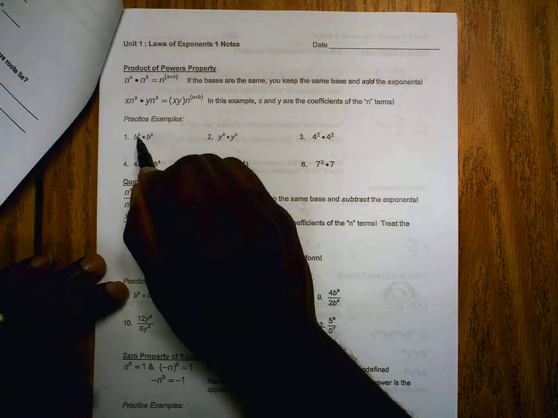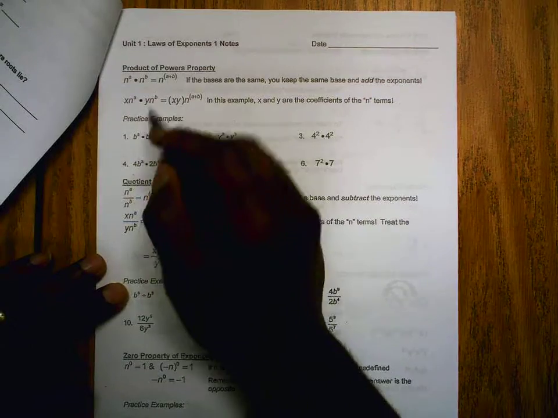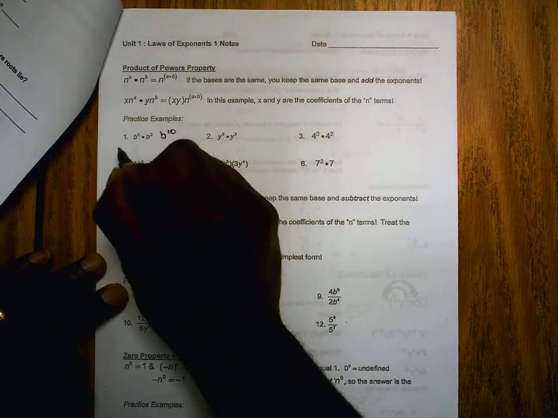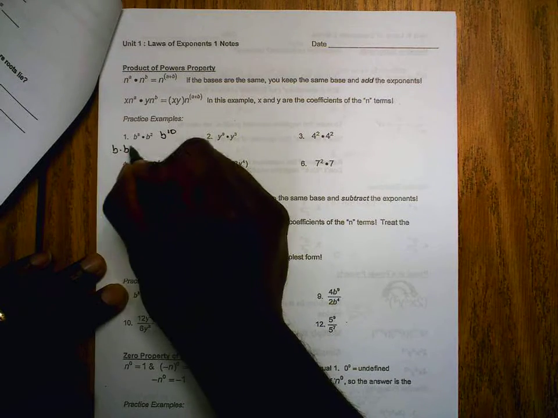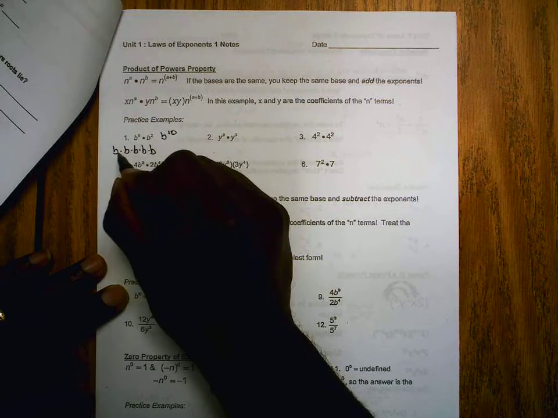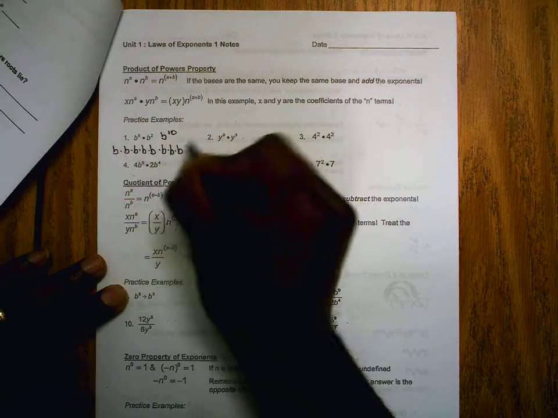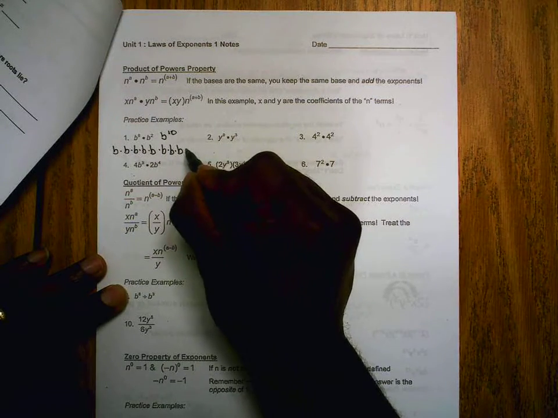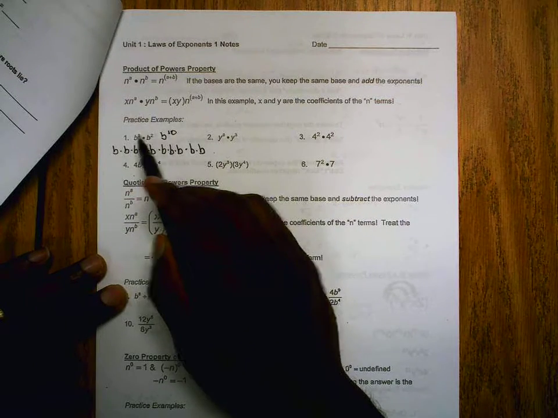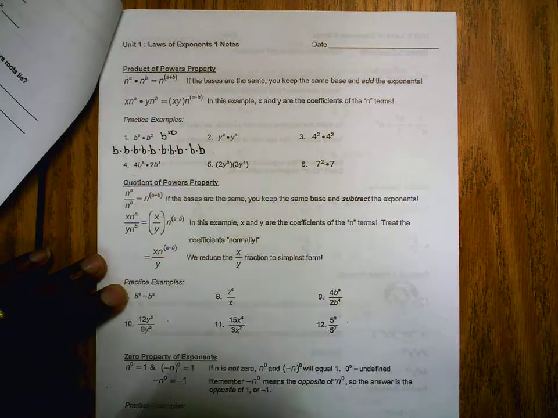So we have b to the 8th power times b to the 2nd power. That is going to be b to the 10th power, because we're simply going to add the exponents. Why does this work? Because we have b times b times b times b times b, 1, 2, 3, 4, 5, 6, 7, 8. Then we're going to multiply that times b times b. Instead of doing this every time, we simply learn that 8 plus 2 is 10. 1, 2, 3, 4, 5, 6, 7, 8, 9, 10.